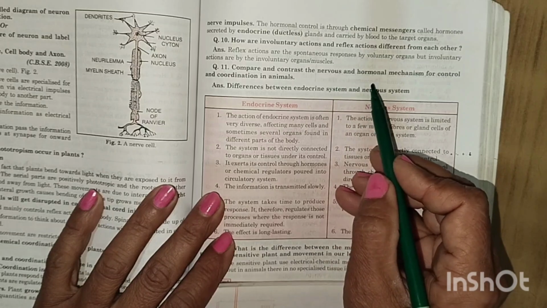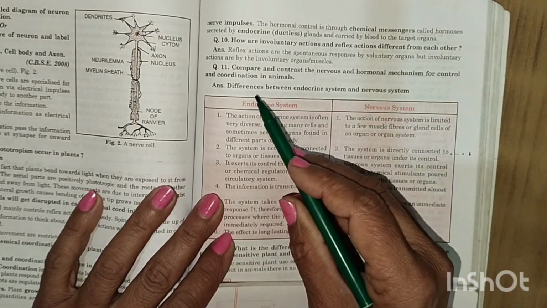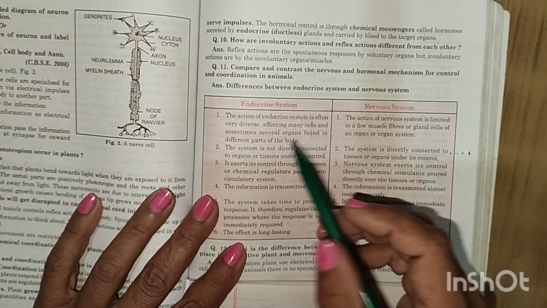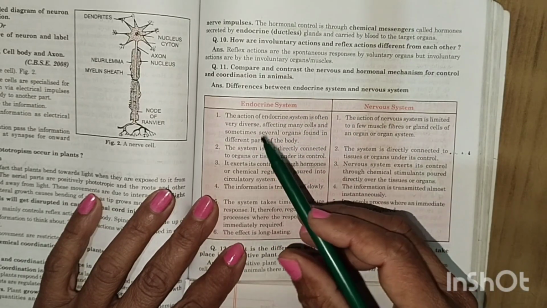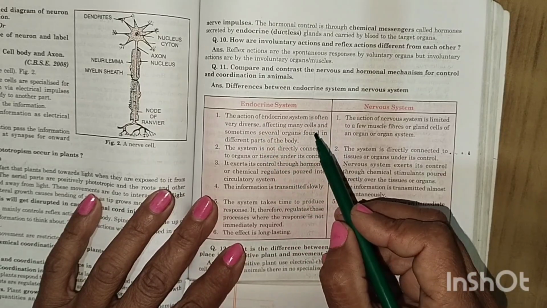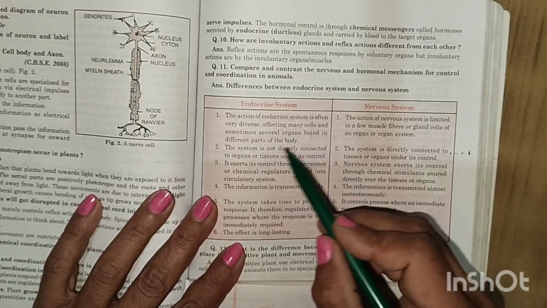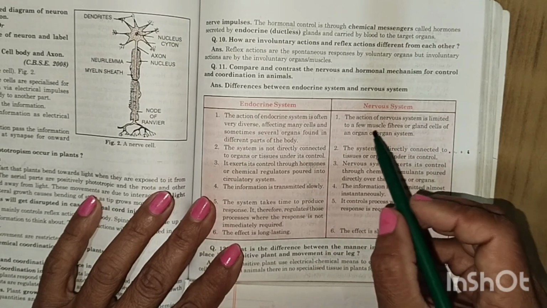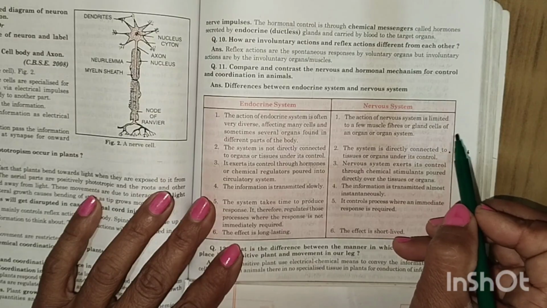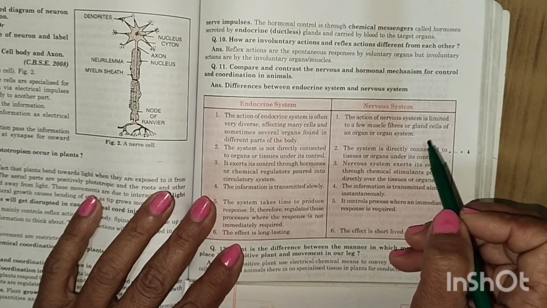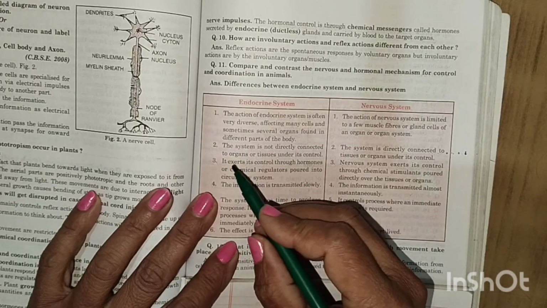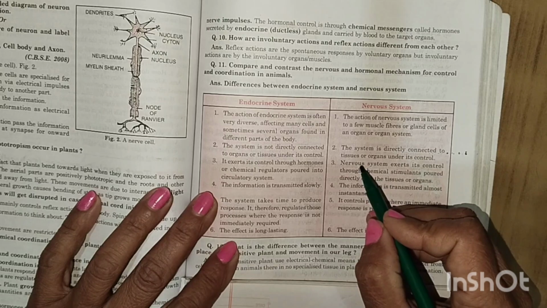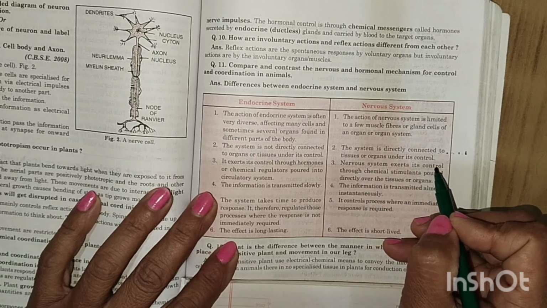Compare and contrast the nervous and hormonal mechanism for control and coordination in animals, endocrine system and nervous system. The action of endocrine system is often very diverse, affecting many cells and sometimes several organs found in the different parts of the body. The action of the nervous system is limited to a few muscle fibers or gland cells of an organ or organ system. The endocrine system is not directly connected to organs or tissues under its control. The nervous system is directly connected to the tissues or organs under its control.